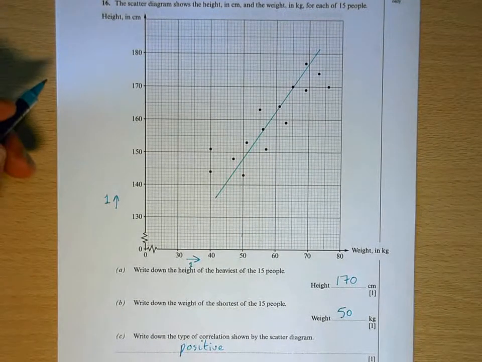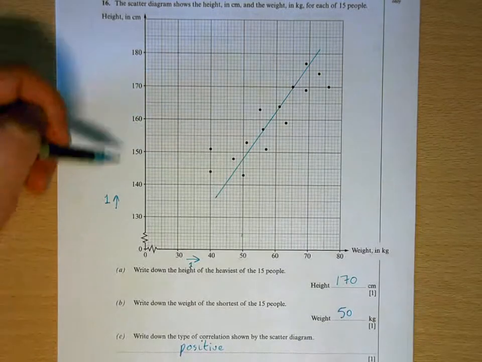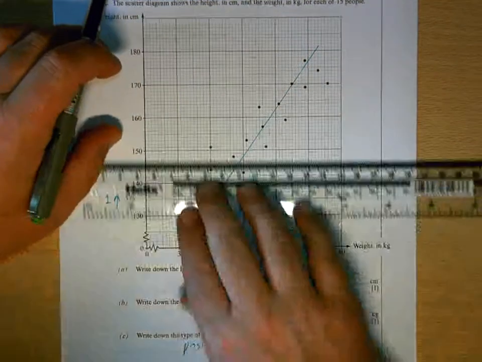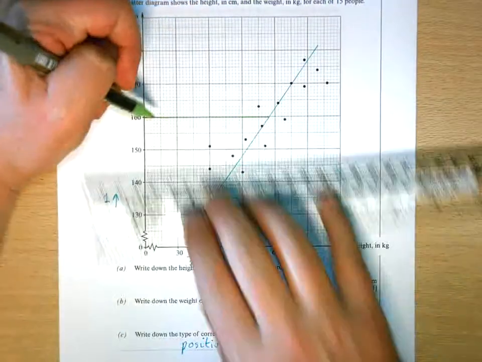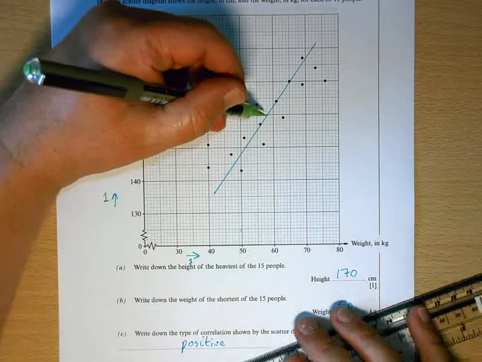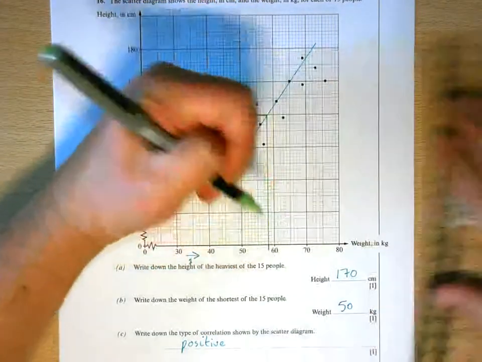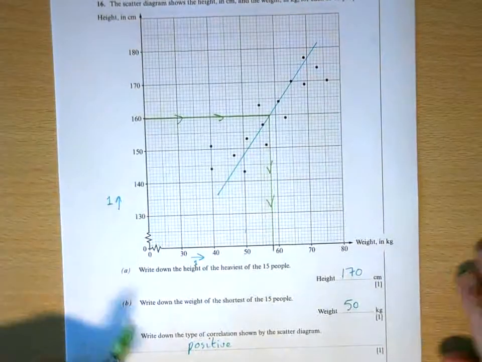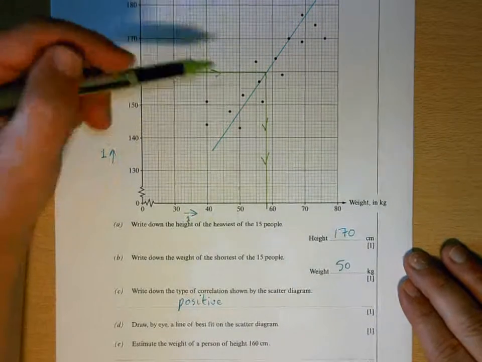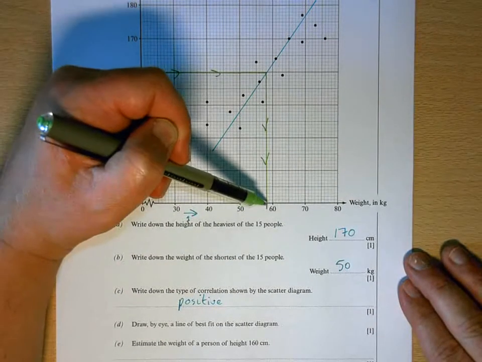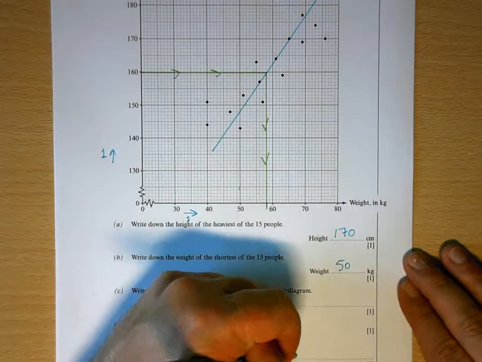Estimate the weight of a person of height 160. So 160 is there. Do it on your graph, so you're showing the examiner the right thing. So you're going from 160, you're reading to the line that you've drawn, and then down vertically from your line. And your line may be slightly different to mine, so your answer may be slightly different. It doesn't matter. We've got 58 kilograms. I've got 58 kilograms for that.